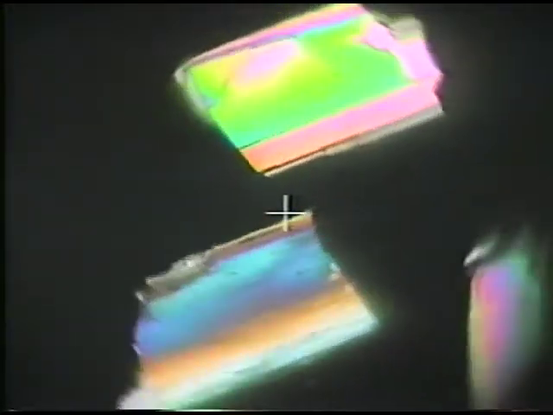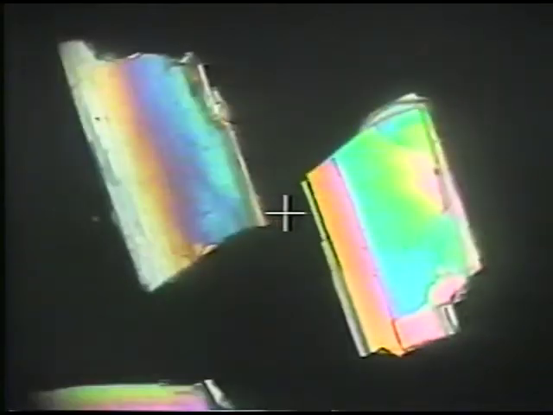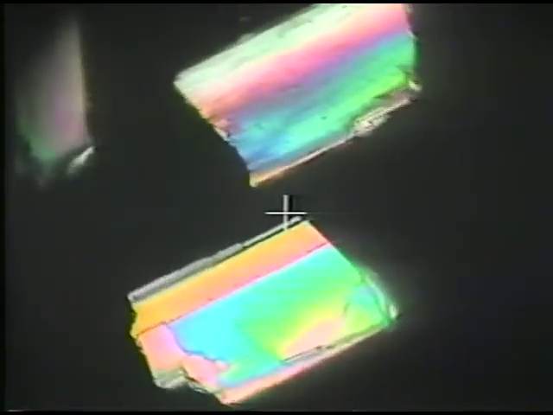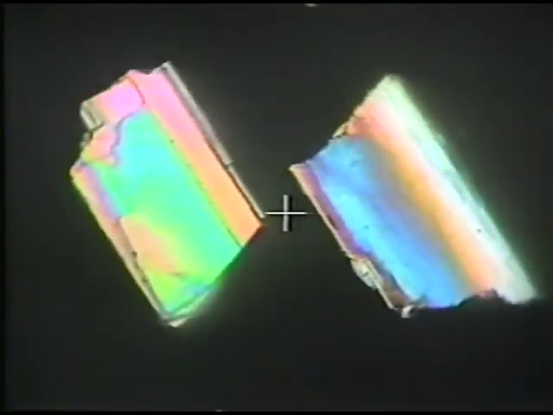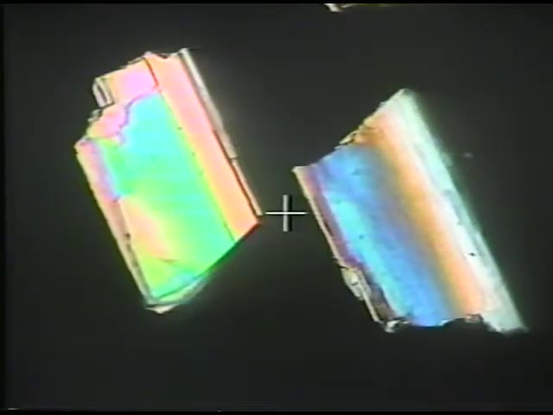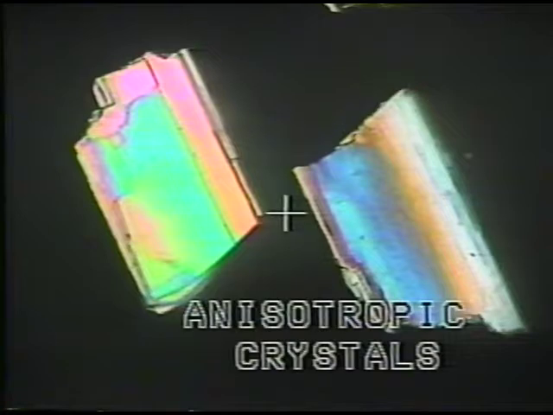That is, each individual grain, randomly oriented, goes to extinction at every 90 degrees. So this is the response of an anisotropic crystal, and the test is really to look at the specimen with cross-polarized light.